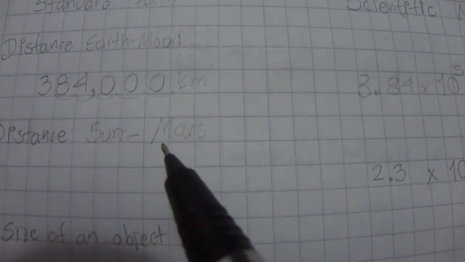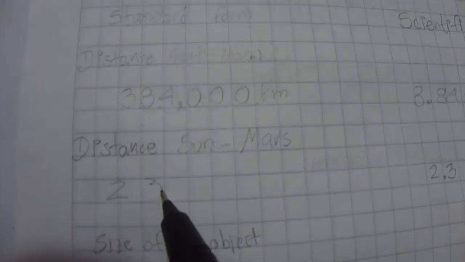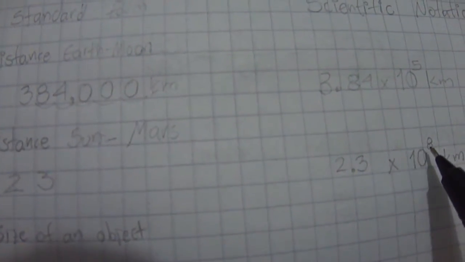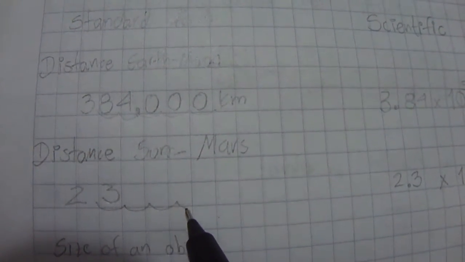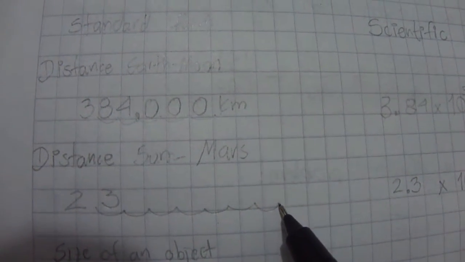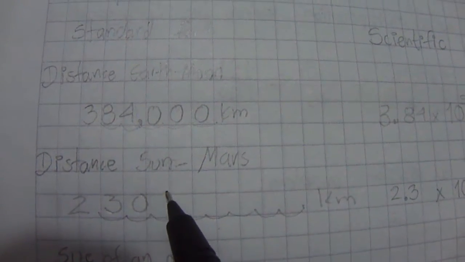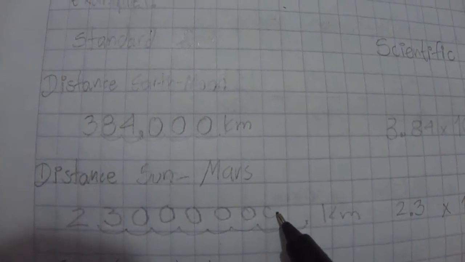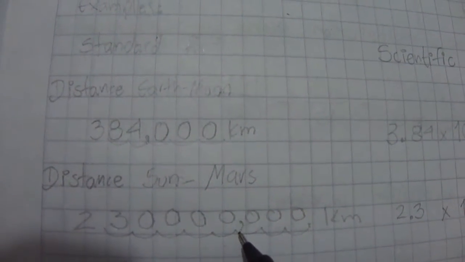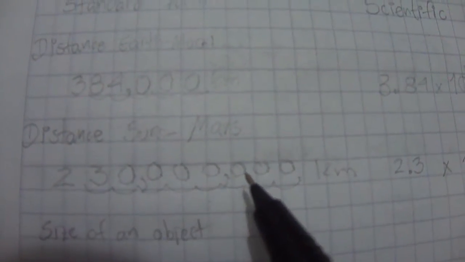So the distance between the Sun and Mars is 2.3 times 10 to the 8th power in kilometers. So here we have 2 and 3, which are the two digits here, and the power is 8. So here we start counting 1, 2, 3, 4, 5, 6, 7, and 8. This is in kilometers, and these spaces will be completed by using zeros. And then we write the number using the commas to separate thousands, millions, billions, etc. So you can see that the distance between the Sun and Mars is 230 million kilometers.